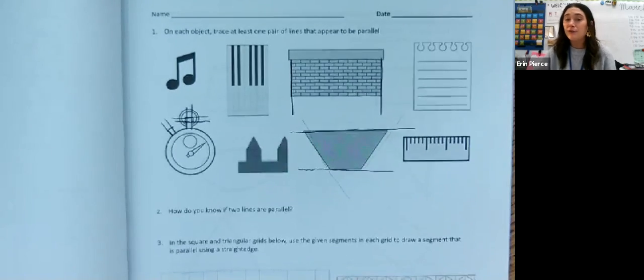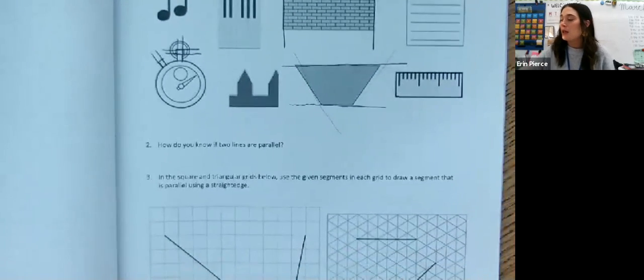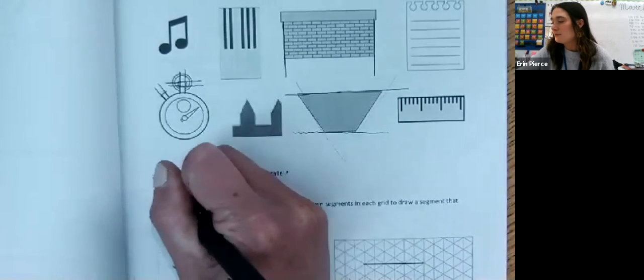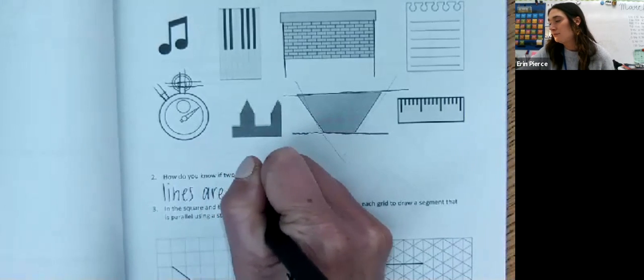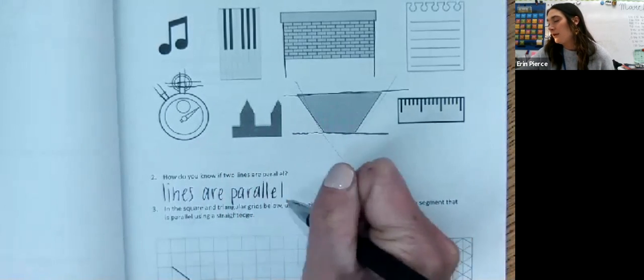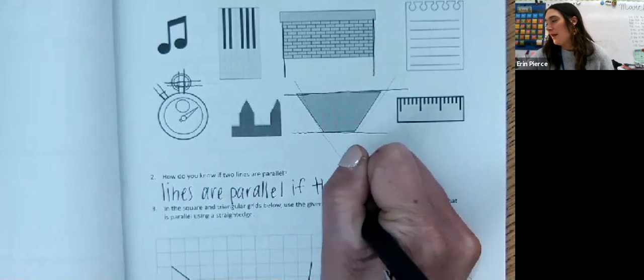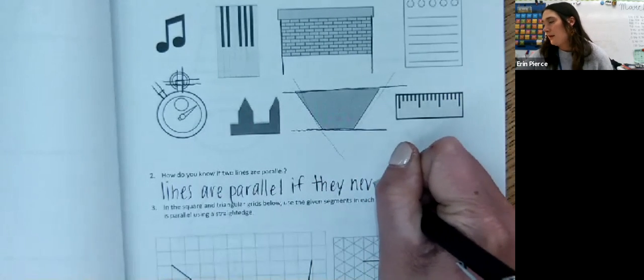So how do I know if 2 lines are parallel? Lines are parallel if they never intersect.